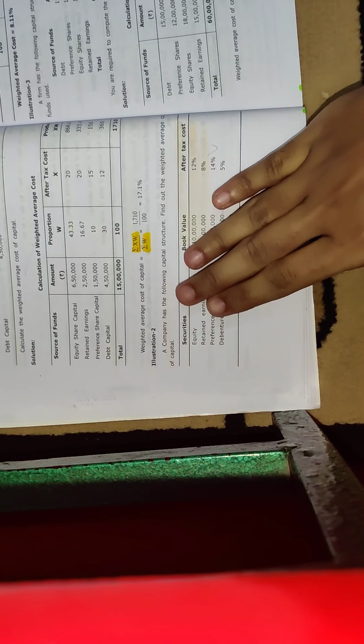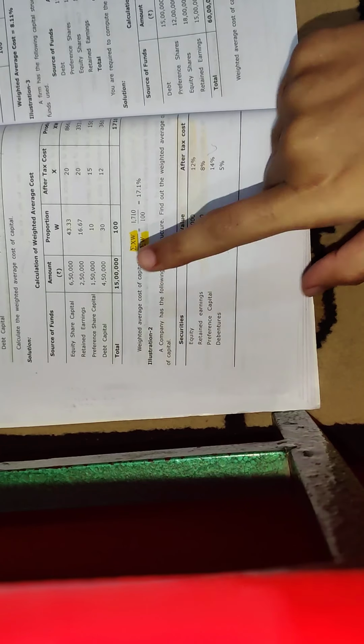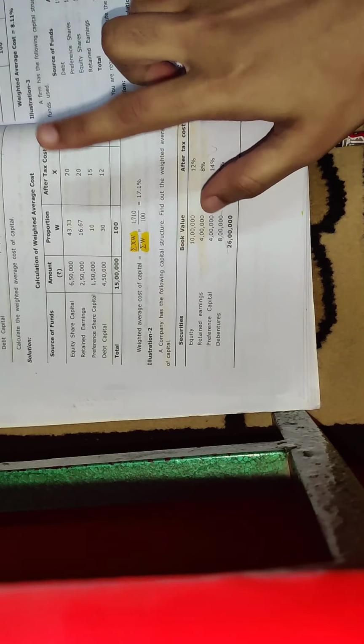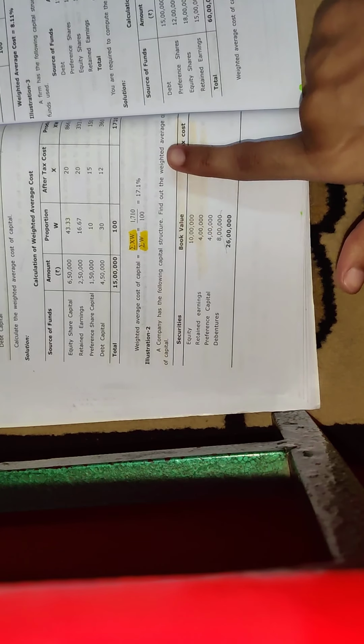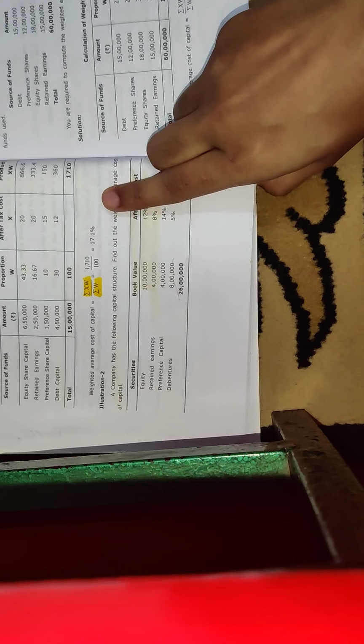So now let's move on to your next solution to your next problem. Okay, that is illustration 2. Now earlier you calculated, okay, a company has the following capital structure. Find out the weighted average cost of capital. They are asking you only to find out the weighted average cost of capital. Earlier they asked you to calculate the weighted average cost of capital. Here they are asking you to only find out the weighted average cost of capital.